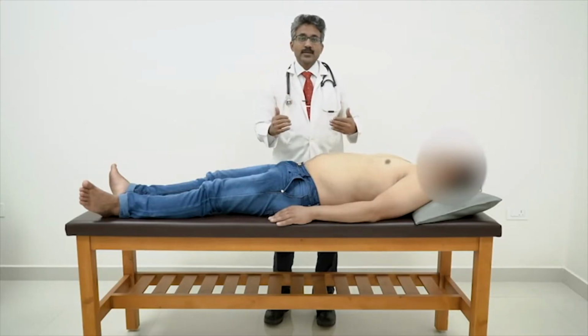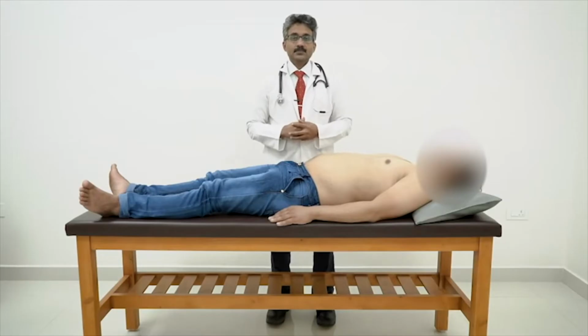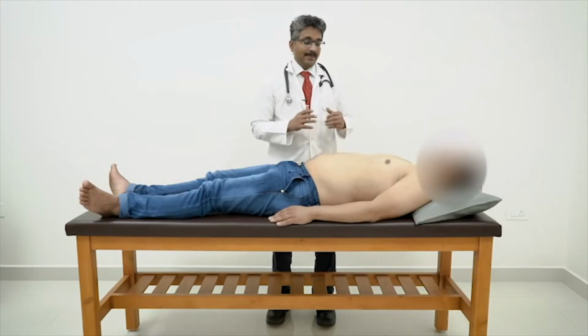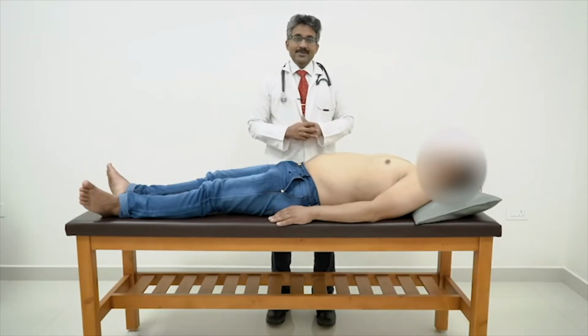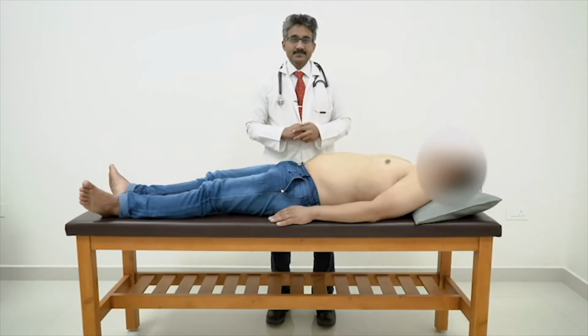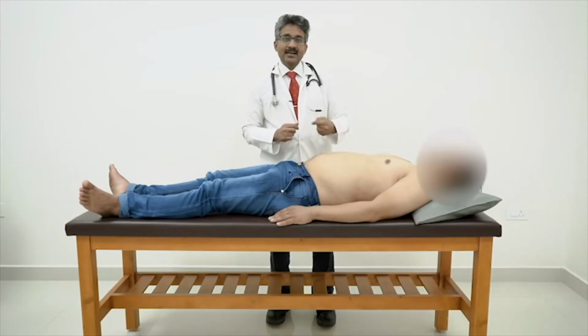So what are the things you look for in palpation? First is again the apical impulse. The apical impulse is the lowermost and outermost prominent impulse present. Normally it is situated just 1 centimeter medial to the mid-clavicular line.